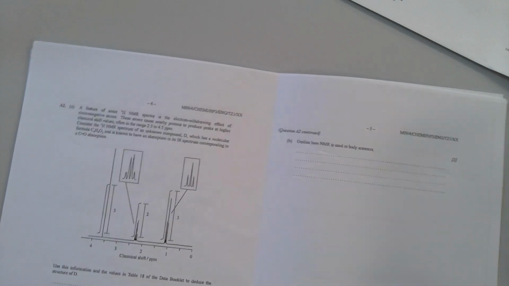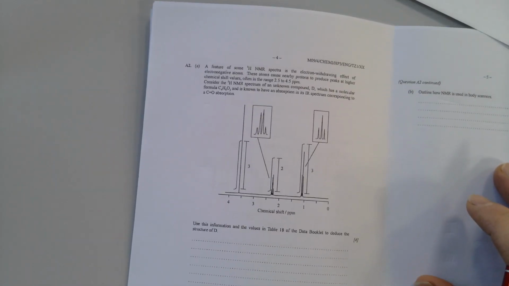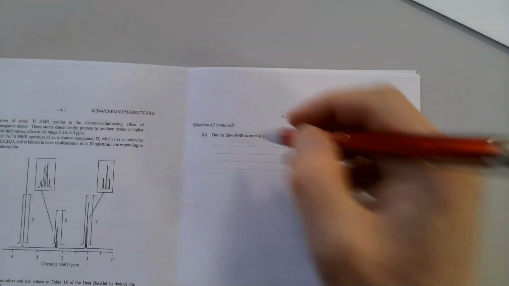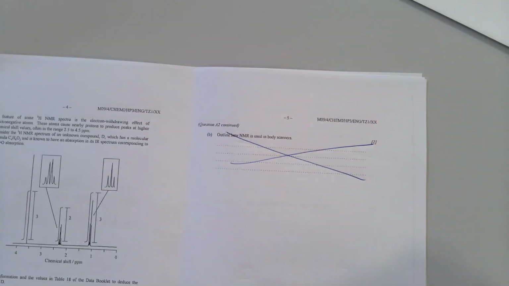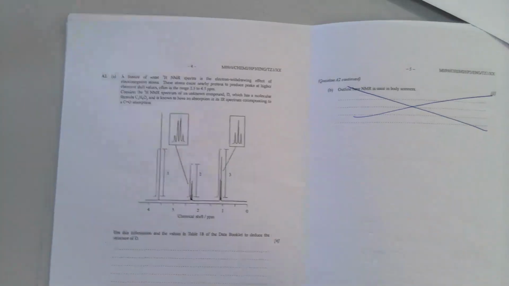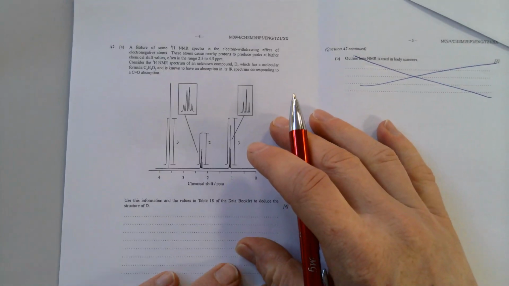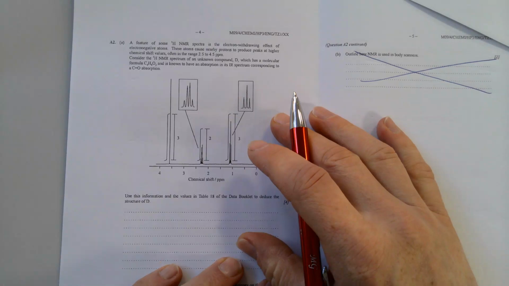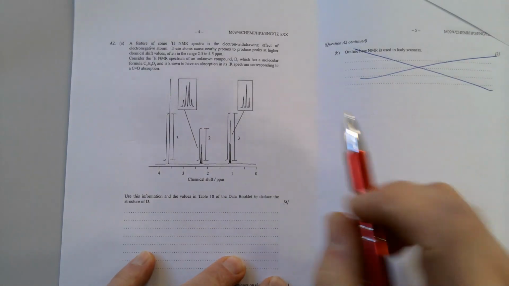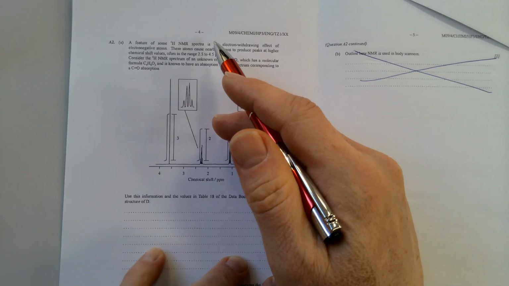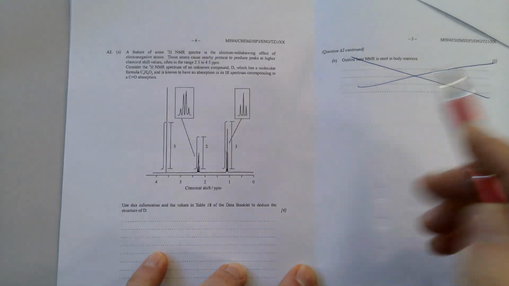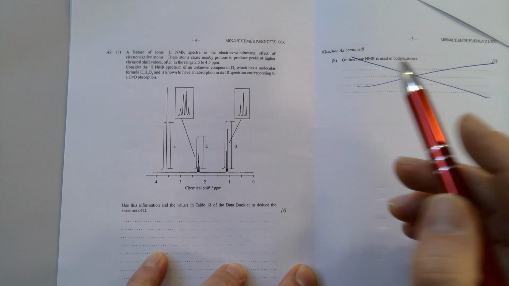And then we've got question 2, different question altogether. By the way, I'll mention it now, skip that question there. We don't need to know about body scanners, so some of you might have heard of MRI machines in hospitals for looking inside your body and whatever. Right, let's go through this together. I do have the mark scheme in front of me, but I'm looking at this live with you.